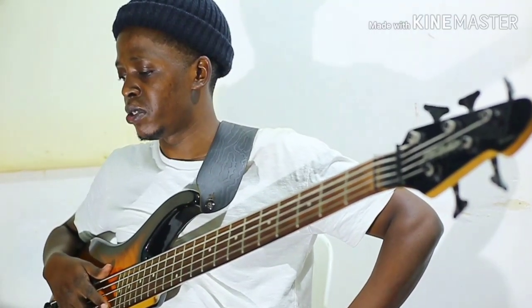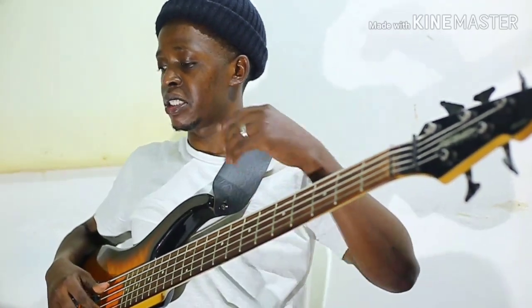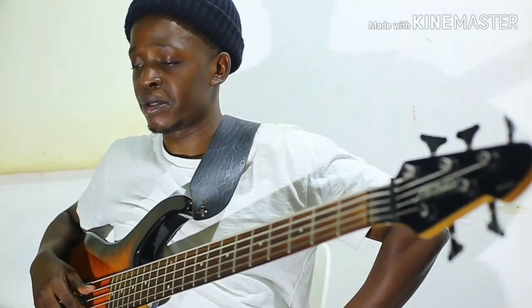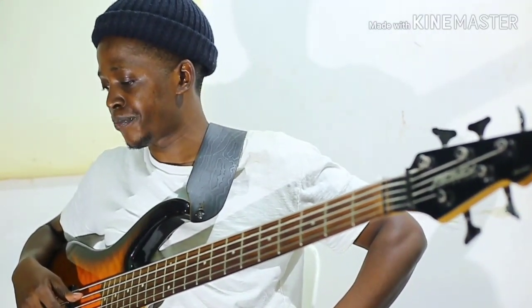I mean by chord tones, the notes that make up a chord. Number three, the better you know chords, the better you'll be able to define each sound and be creative, especially when you're creating bass lines. We create bass lines according to the chords which are played by the chord players.